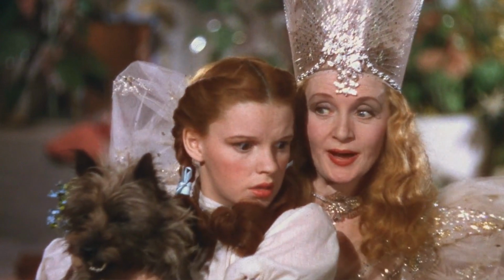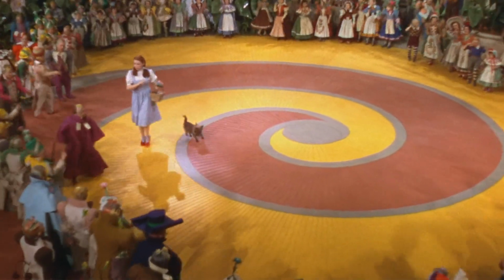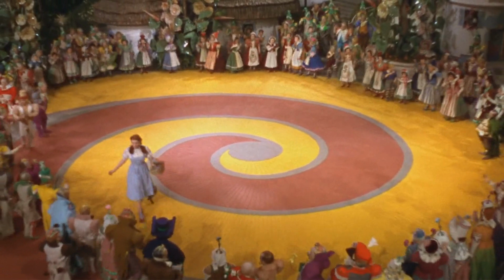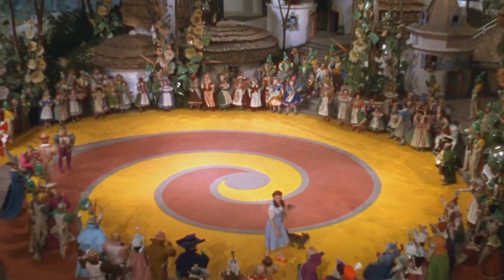Their magic must be very powerful. Follow the yellow brick road. Follow, follow, follow, follow, follow the yellow brick road.